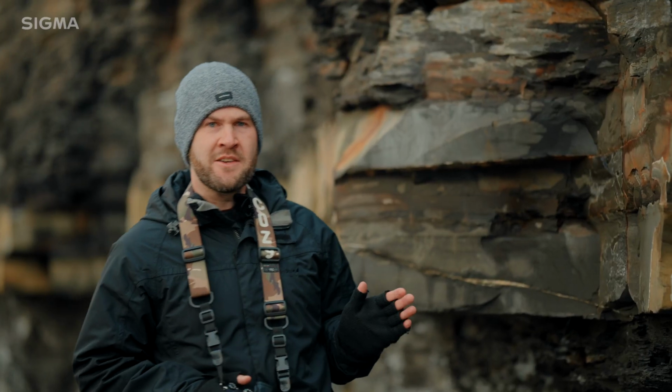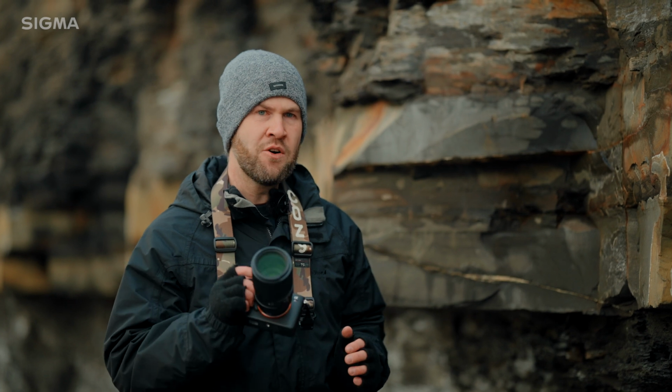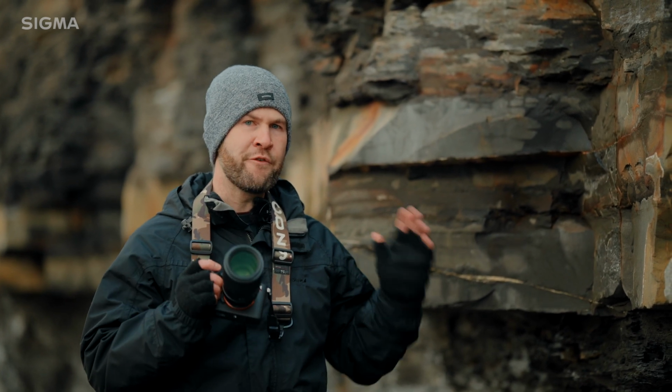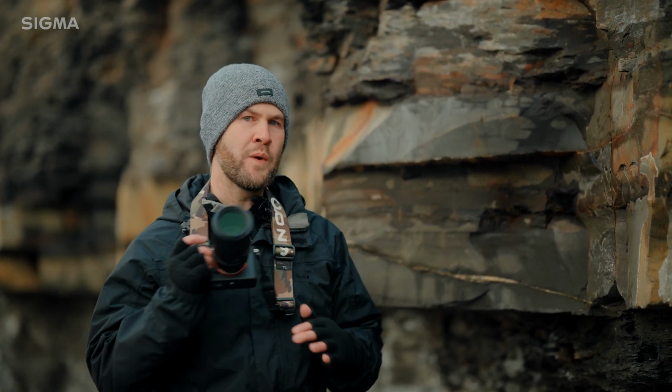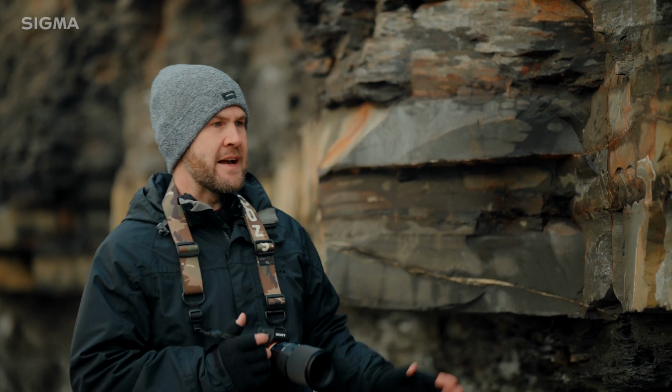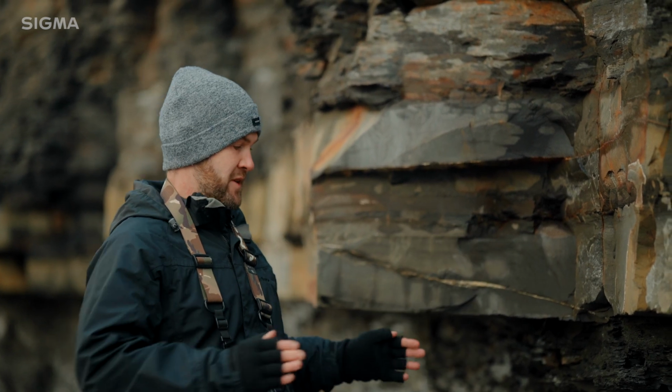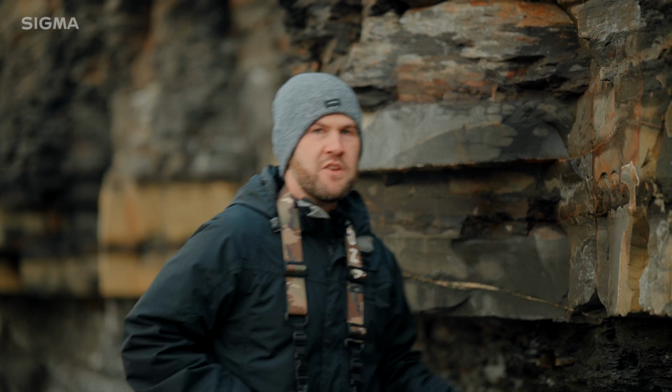When I'm taking these type of images, I really like to work handheld. I find that it gives me a lot more freedom to move around and explore quickly and easily, and quite a lot of these compositions would be pretty hard to use a tripod with.